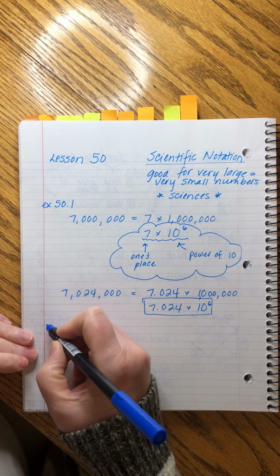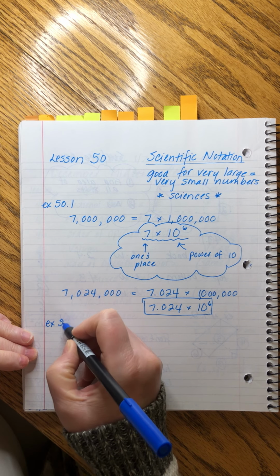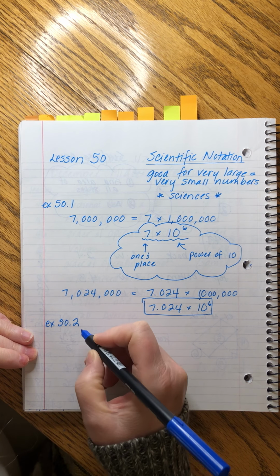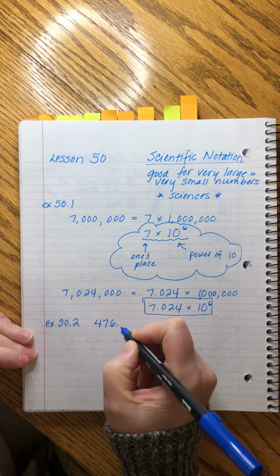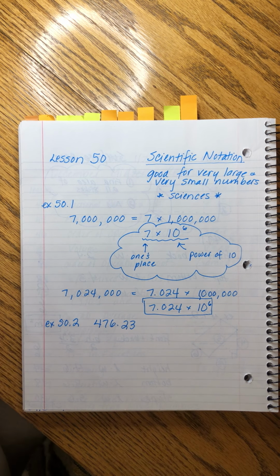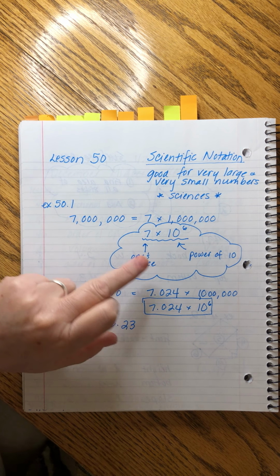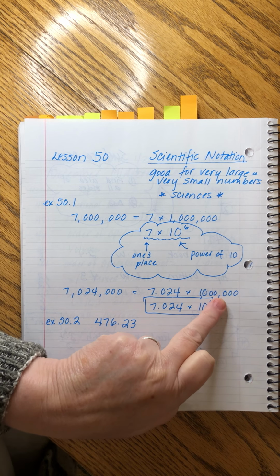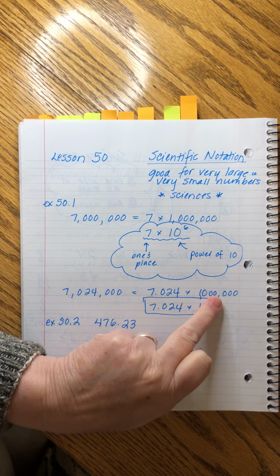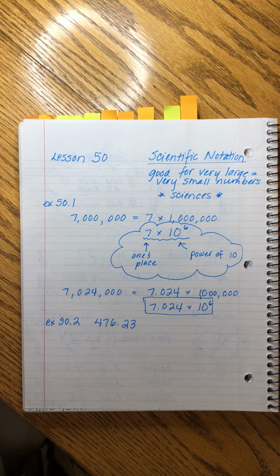All right, let's do another one. Example 50.2. This time the number we're starting with is 476.23. In the last one, we rewrote it as a power of 10 and wrote that number out. This time we're going to simplify that step.